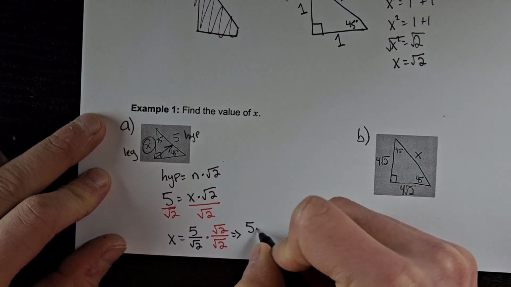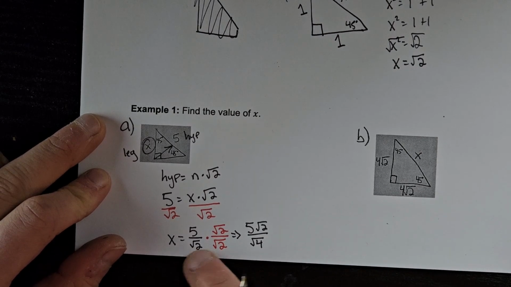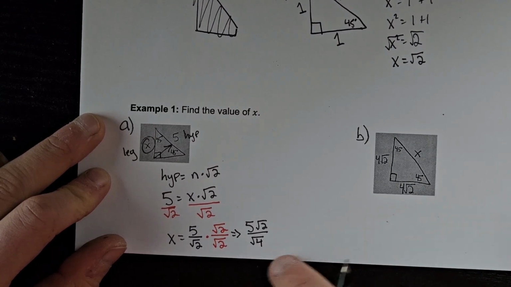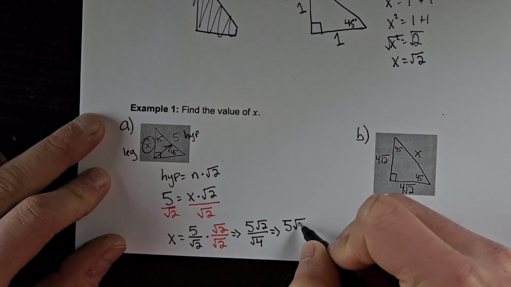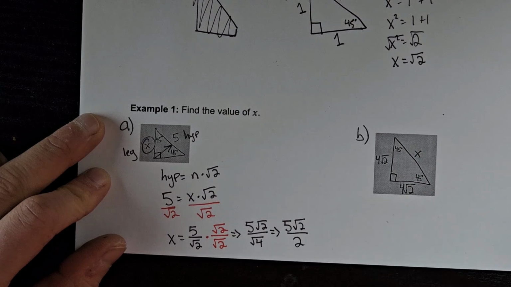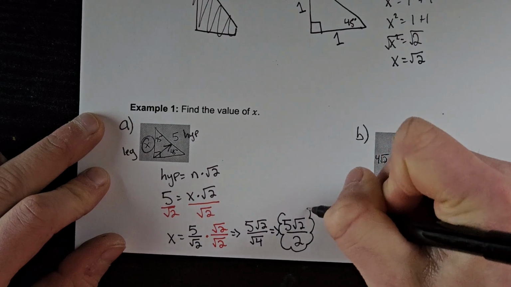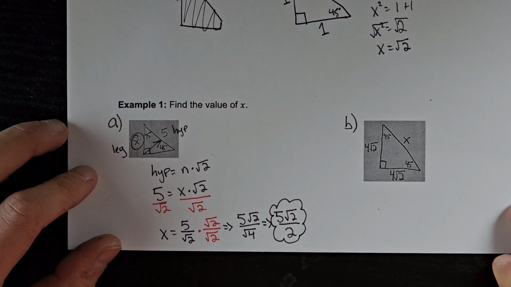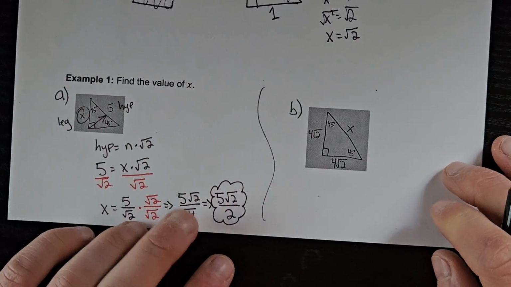So I'll end up with 5 square root of 2 over square root of 4, because 2 times 2 is 4. Since I'm still in the square roots, I have to keep it in the square root. But 4 is one of my numbers that I can take the square root of and get a nice number. So I would end up with 5 square root of 2 over 2. And that's where I'm ending my problem for x, because this is as simple of a form for x as I can get. This is not as bad as 30, 60, 90, as you'll soon see when we start doing problems. It's not as tricky.